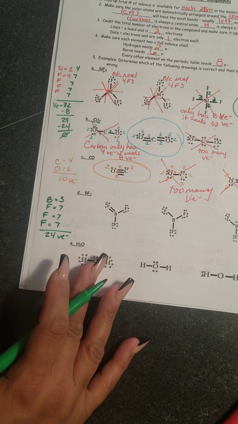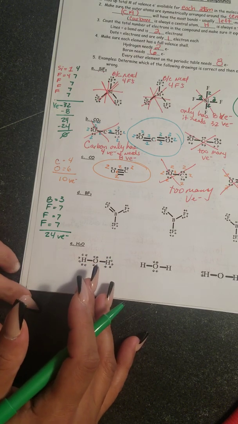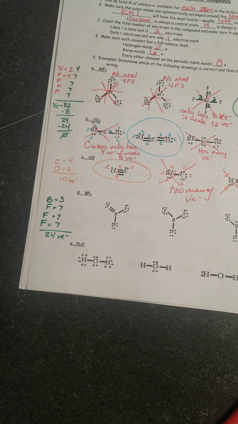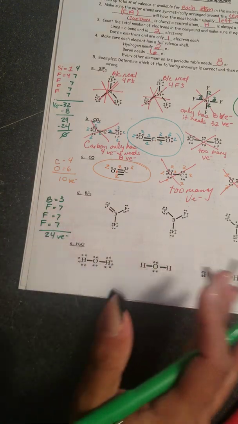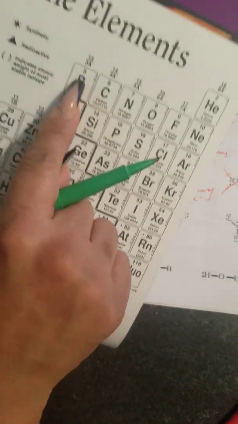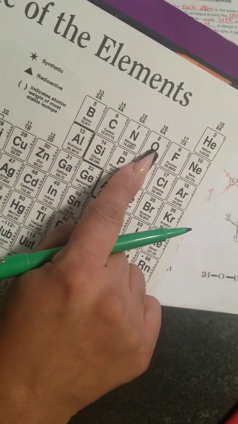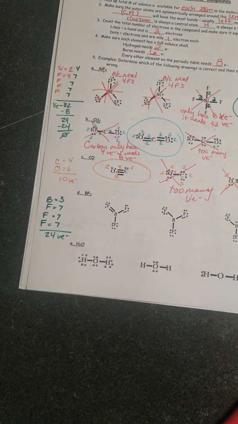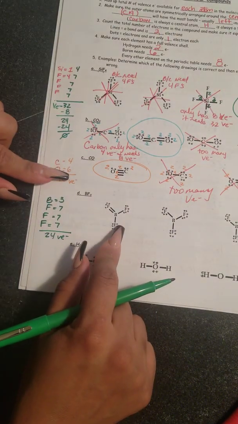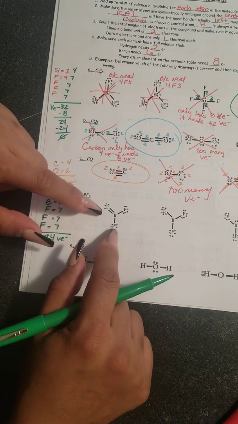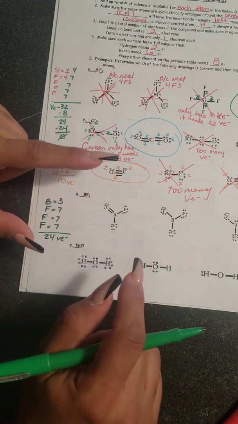Now, let's look. How do I know that B is the correct central atom? Now, I understand they all have B as the central atom here. But remember, between B and F, B is further to the left on the periodic table than F is. So that's the reason why B, boron, is going to be the central atom. And the fluorines are what we call the terminal atoms.